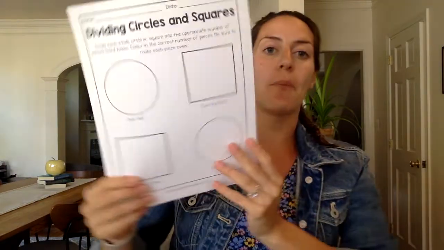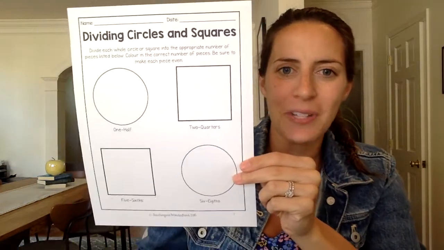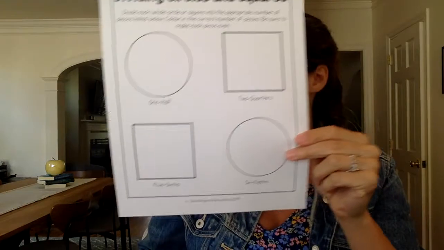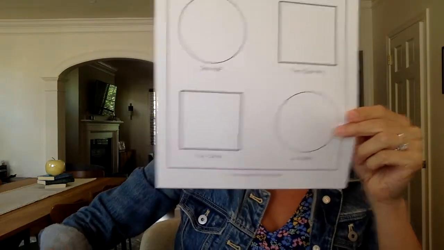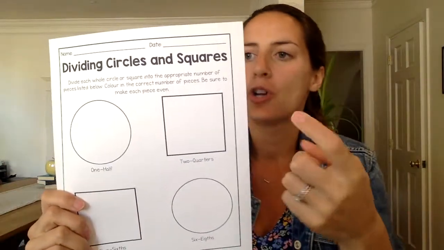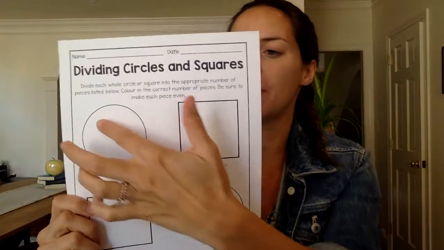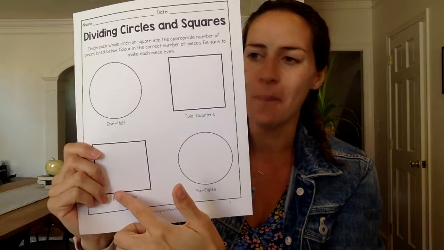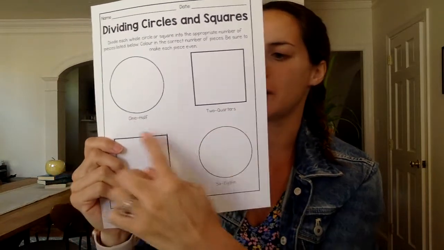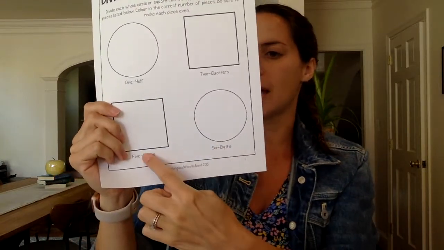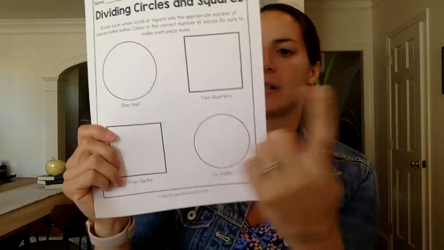And the last thing you're going to do is divide the shapes into your own fractional parts based on the directions it tells you. So the last one looks like this: dividing circles and squares. Kind of like those pieces that I was showing you earlier, right? Dividing them up yourself. Each of these shapes represents one whole, and you divide it based on the directions they give you.